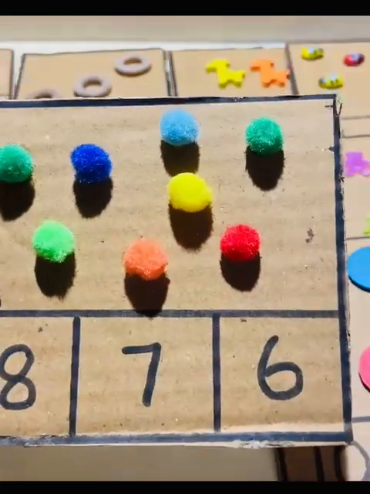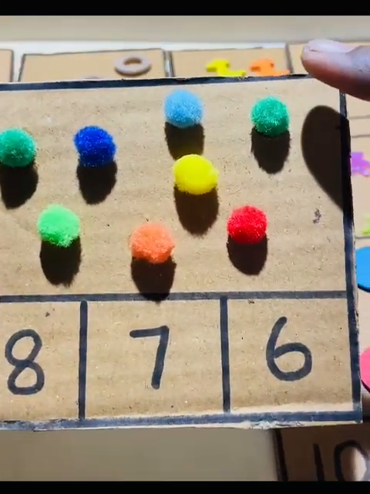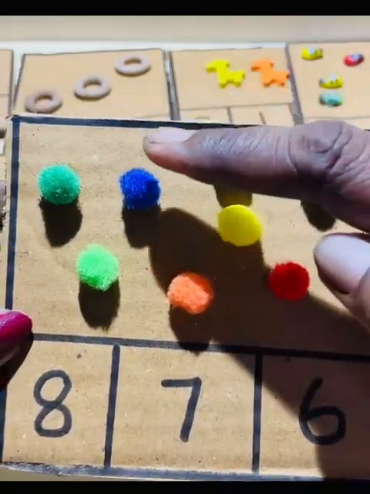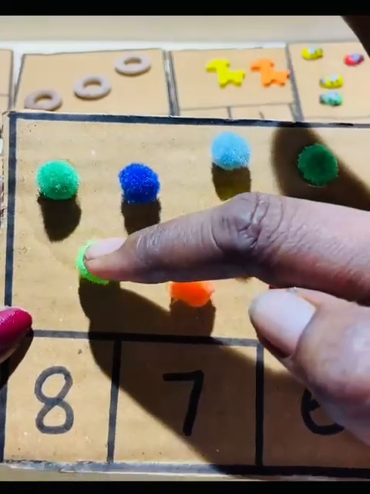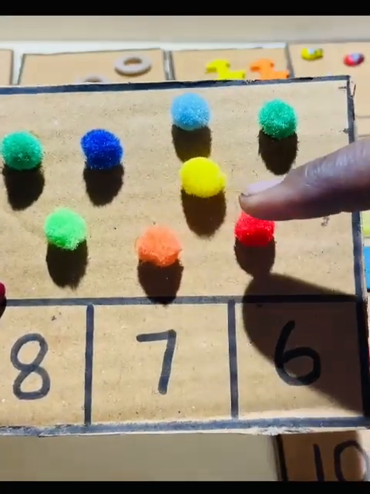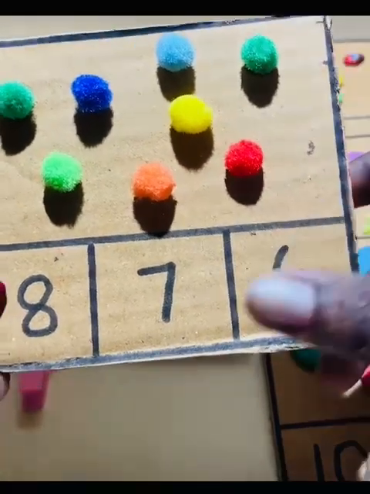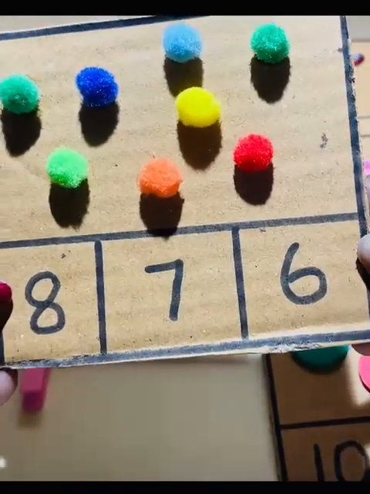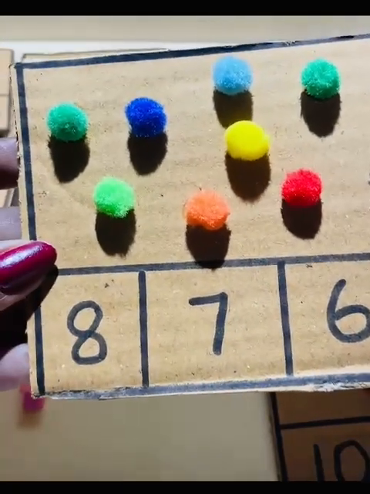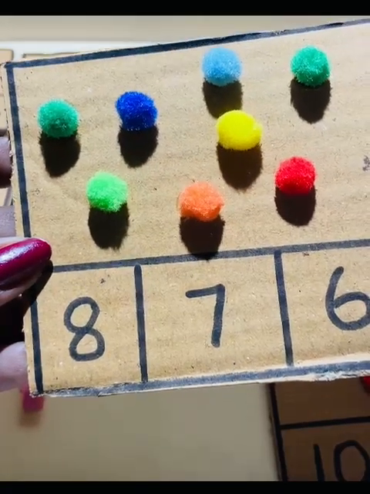Next one, how many sponges are here? 1, 2, 3, 4, 5, 6, 7, 8. Where is 8? This is 8, 7, 6. So which is the correct answer? 8. I'm going to fix the clip in 8.